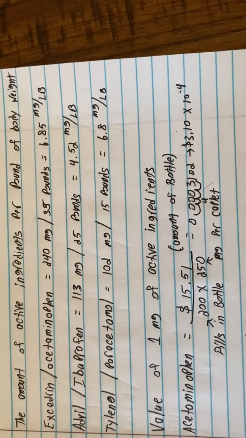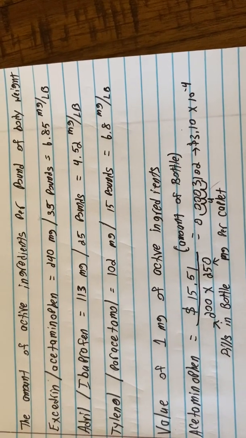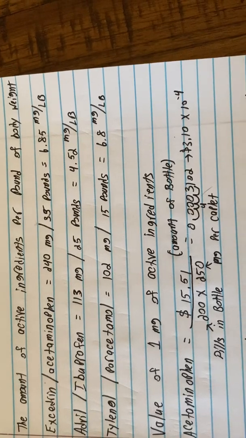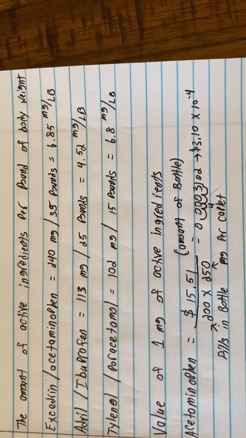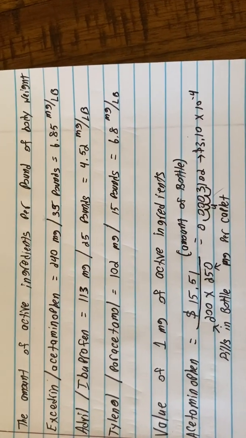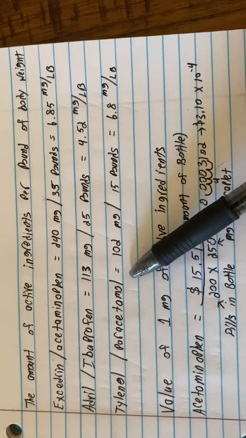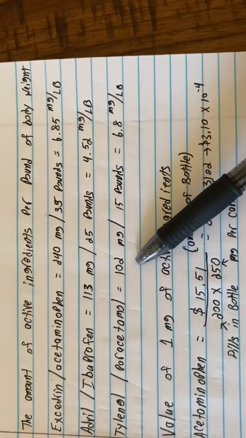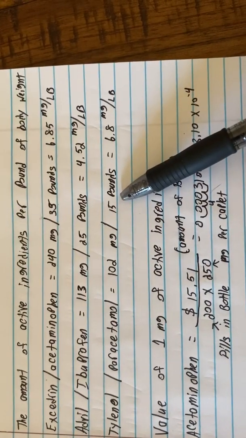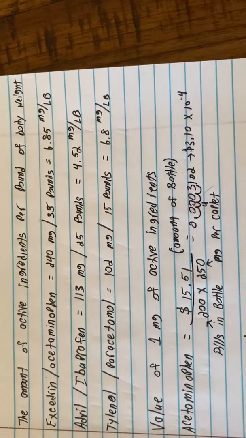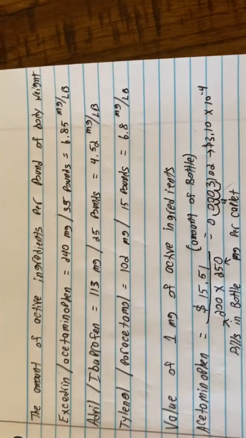Advil, you have 113 milligrams. You divide that by 25 pounds, which equals 4.52 milligrams per pound. Then you have Tylenol, which is 102 milligrams divided by 15 pounds, equals 6.8 milligrams per pound.